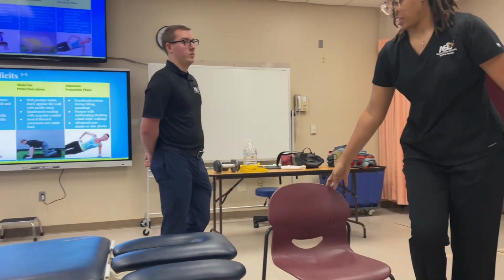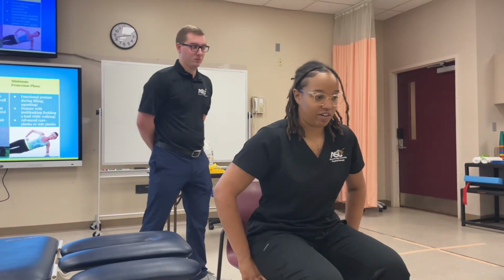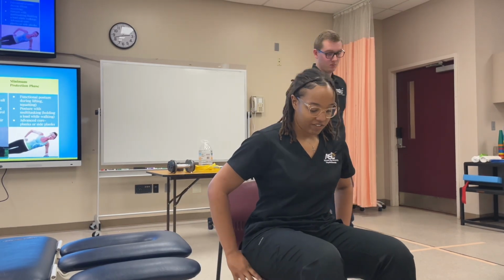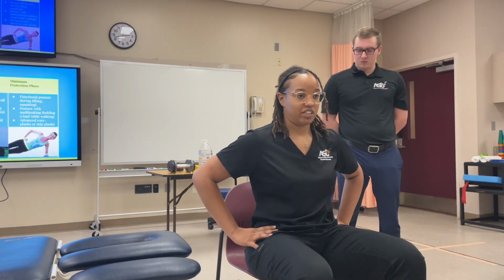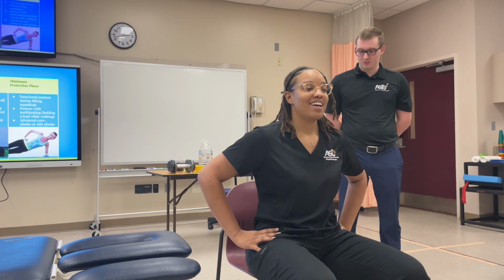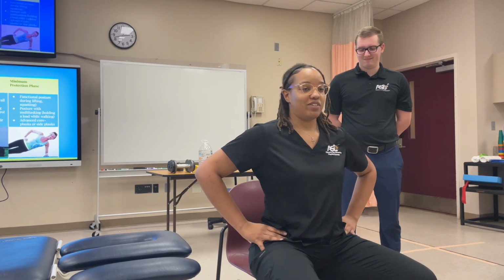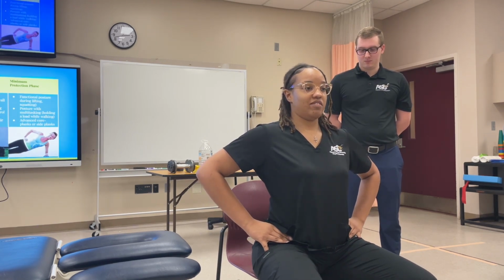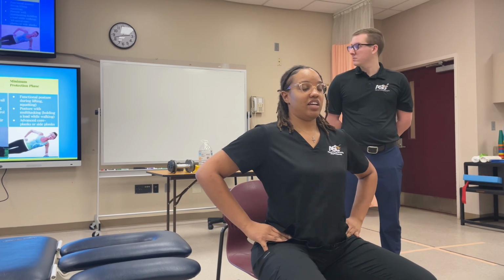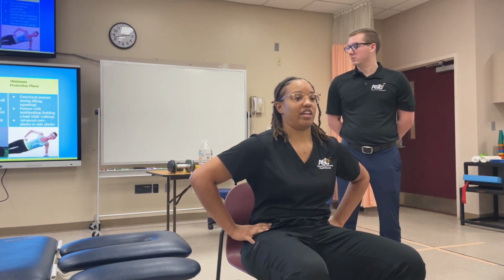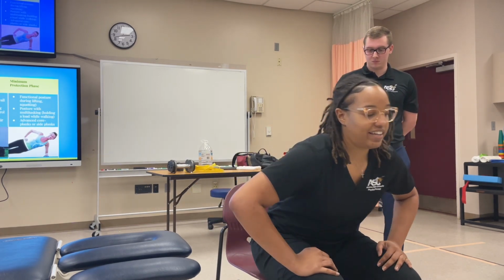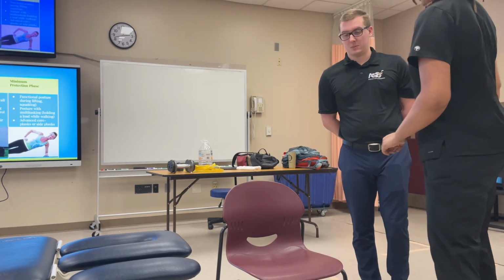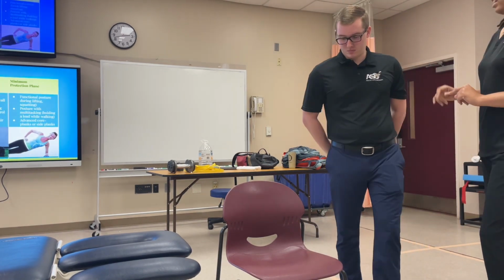I would instruct the patient to come and sit off the edge of the chair, and then really work on, well, this chair isn't really best for my height, but you would tilt anteriorly like you're arching, and then posteriorly as if you're rounding your shoulders. And then if I needed to, I can have my patient sit on the plinth just for education purposes.